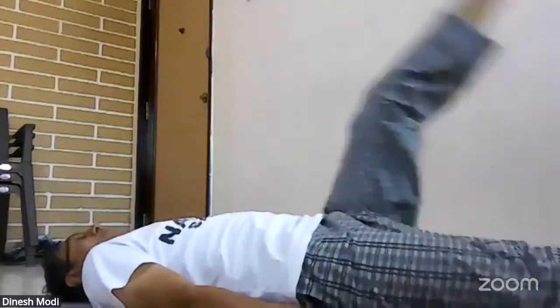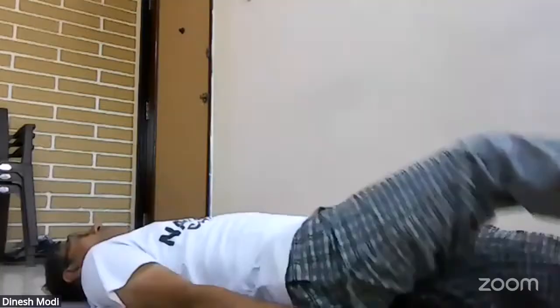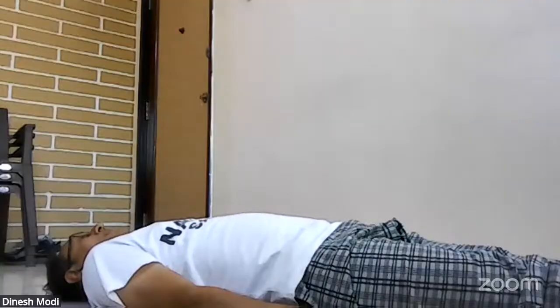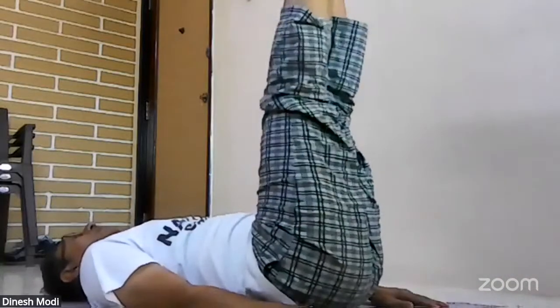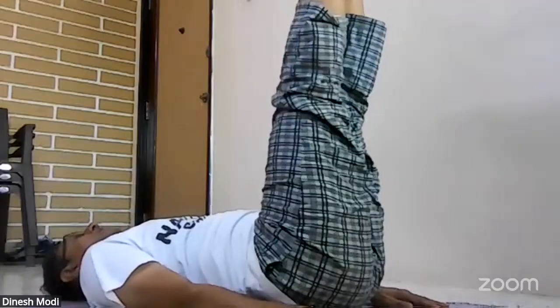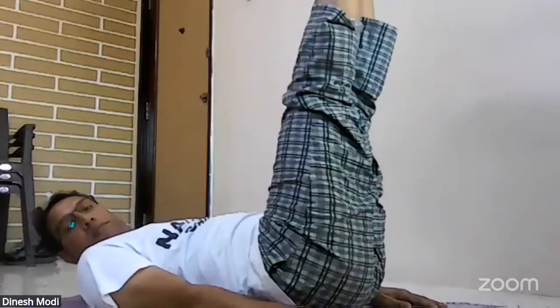So the first thing, again, the same I do in this pose as well. I do some relaxing, or I would say, stretching exercise here, so that when I bend my legs, they come in 90 degree. I try one leg at a time. And then you inhale and bend your legs in 90 degree. Keep your head straight, don't bend it.